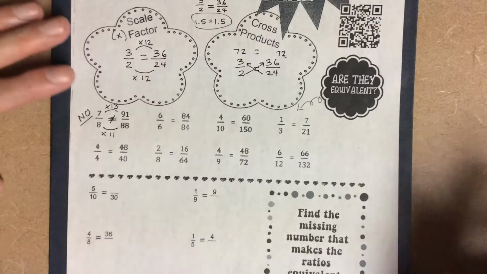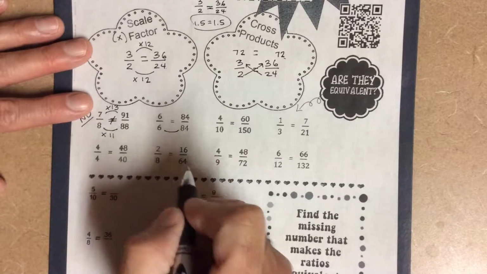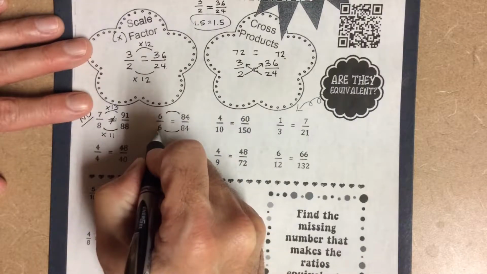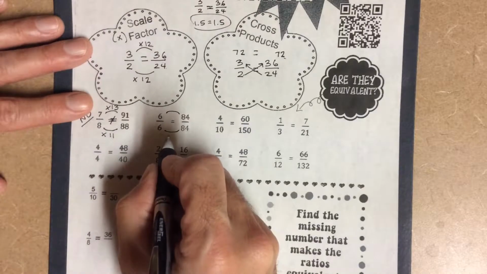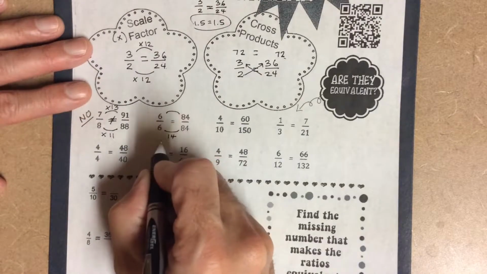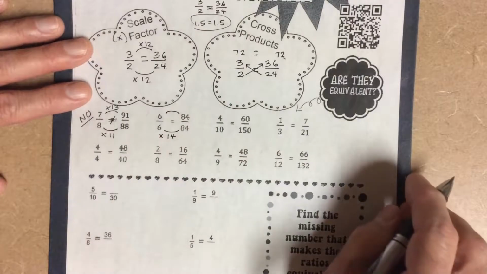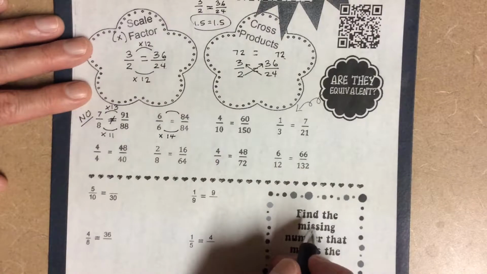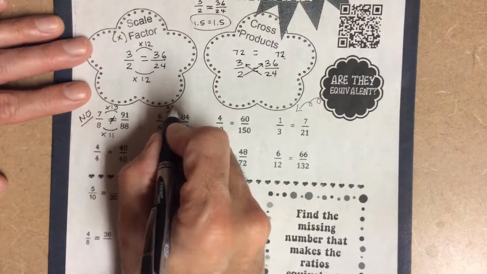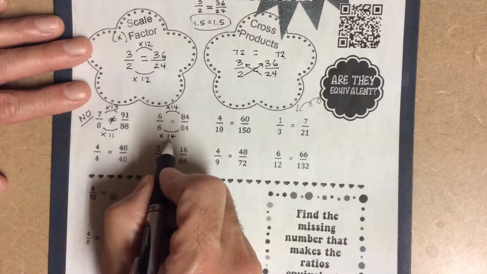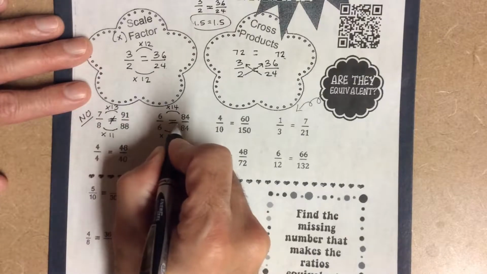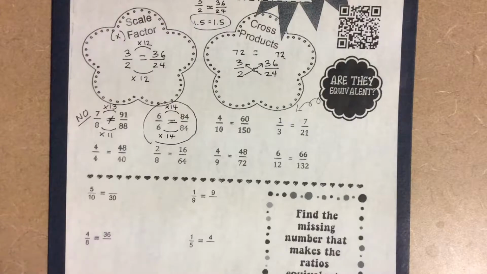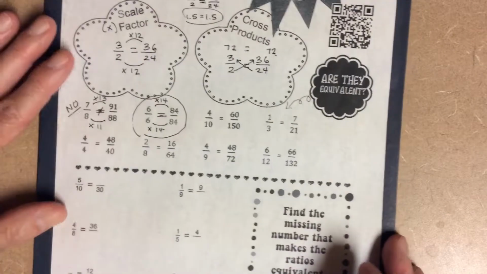Let's do some more with scale factoring. This one should be obvious. 84 divided by 6 is 14. Guess what 84 divided by 6 is? Hey, it's still 14. 14 is equivalent to 14. This is equivalent. I'm going to circle the ratios that are equivalent. That one works. Let's do some more scale factoring.